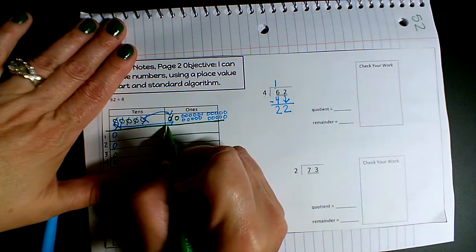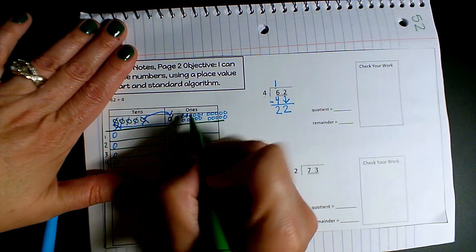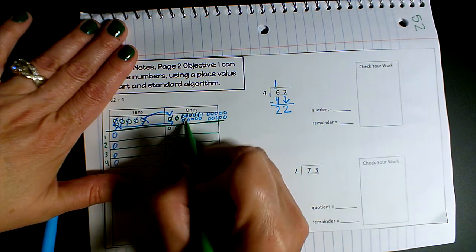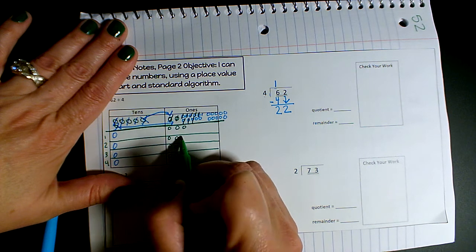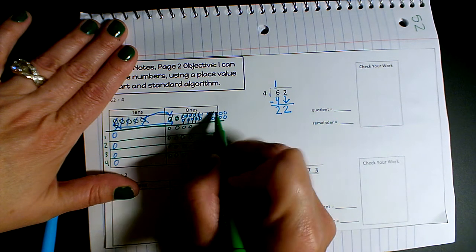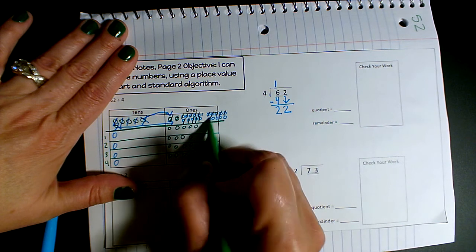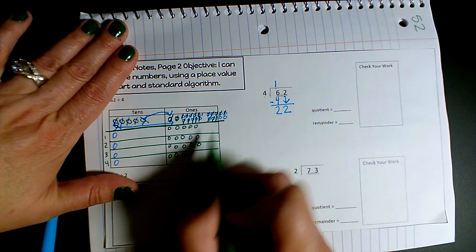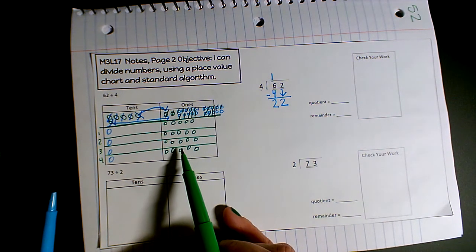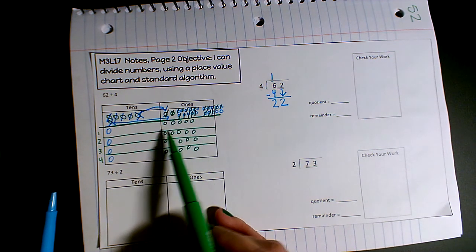Okay, so here we go. Cross it off. 1. Cross it off. 2, 3, 4. And I can keep going. 1, 2, 3, 4. 1, 2, 3, 4. 1, 2, 3, 4. Can I keep going? 1, 2, 3. Yep, I can. 1, 2, 3, 4. Okay. So I have my 4 groups. How many are in each group? What did I divide it by? 1, 2, 3, 4, 5.